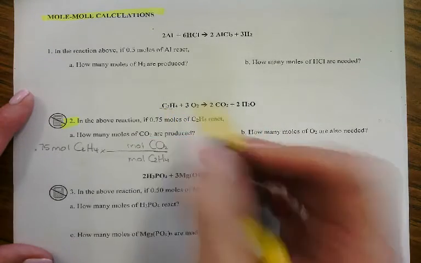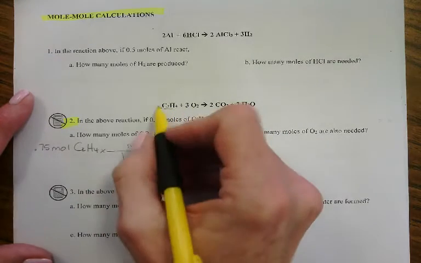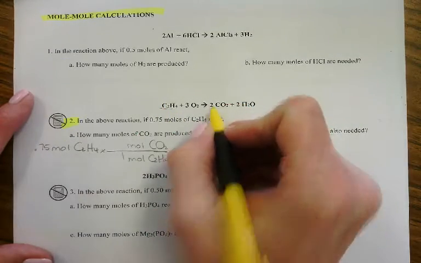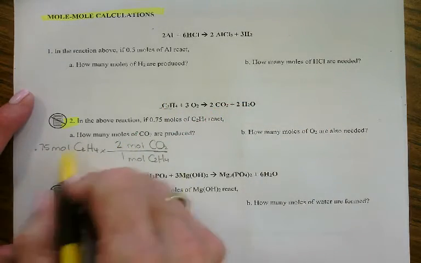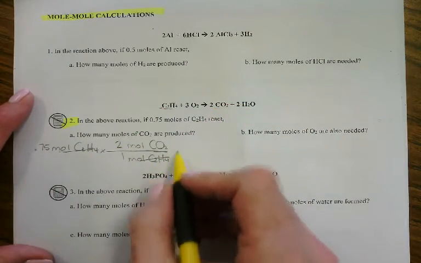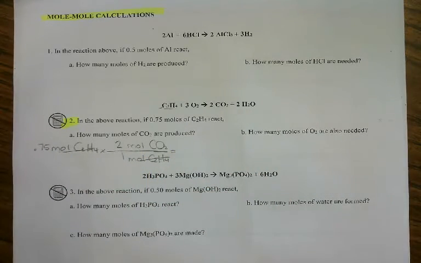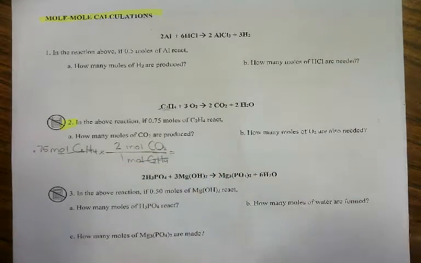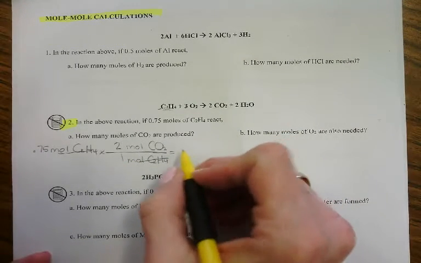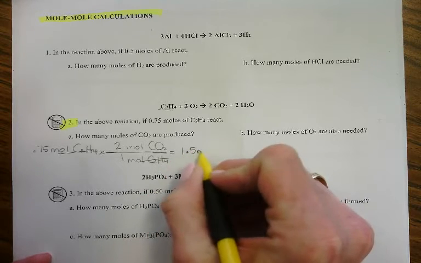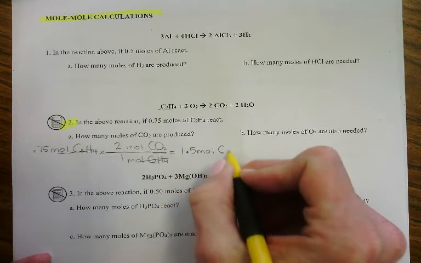There's 1 mole of C2H4. Because there's no coefficient there, we assume that it's a 1. And there's 2 moles of CO2. So moles of C2H4 cancel, and you multiply everything in your numerator, 0.75 times 2, and then 1 is in your denominator, so clearly it's divided by 1. So your answer, 1.5 moles of CO2.